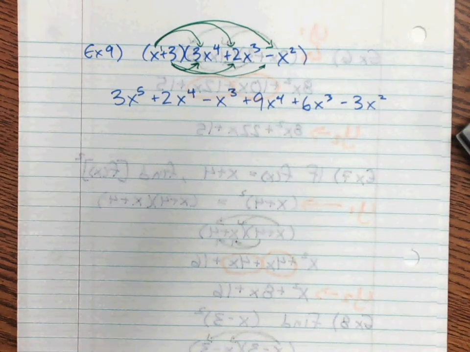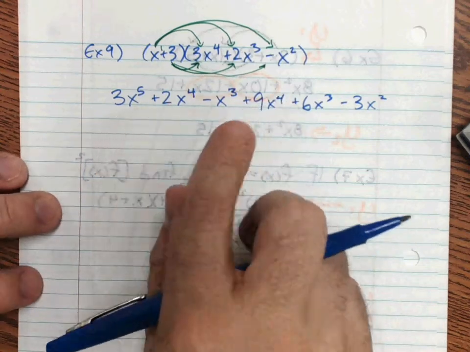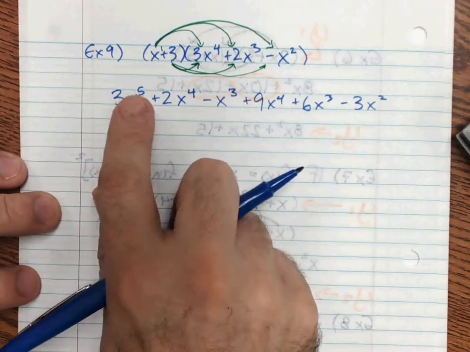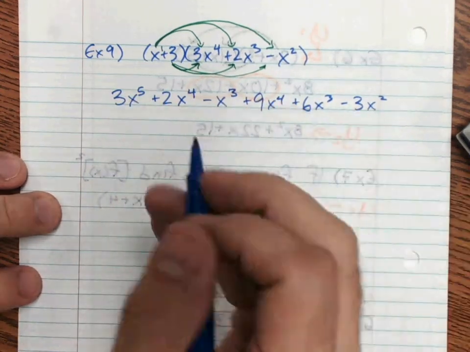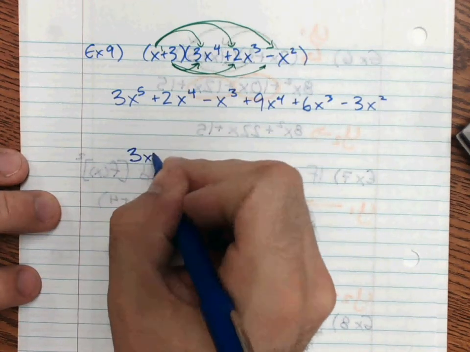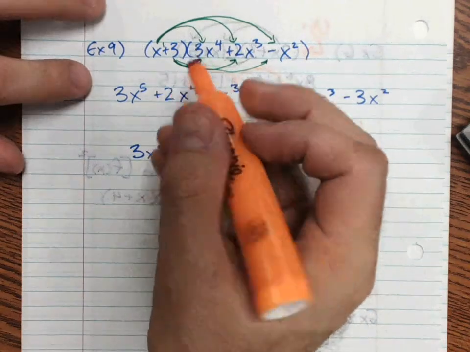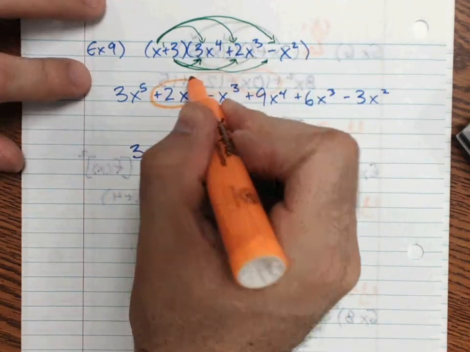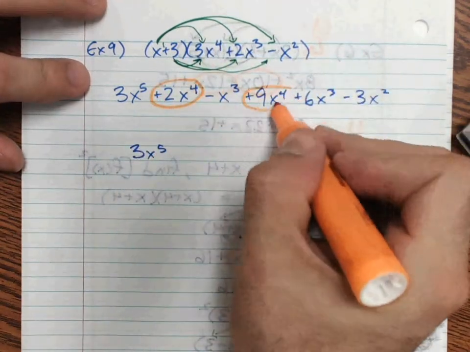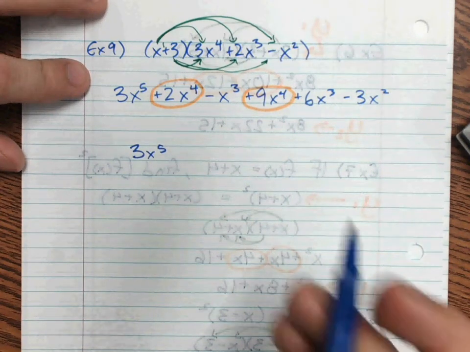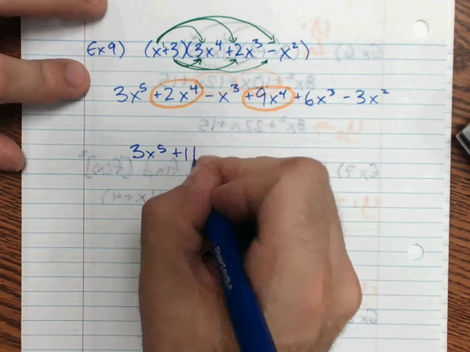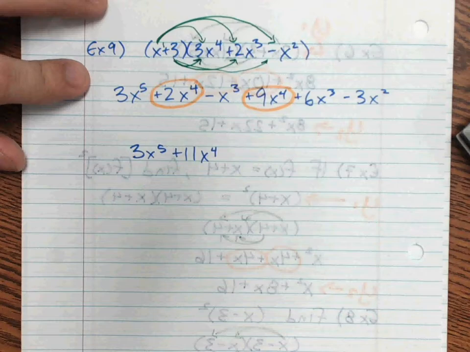Now we look for like terms. All of our numbers are mostly in order from biggest exponent. The 3x to the fifth does not have a partner, so it's just going to jump on down. 2x to the fourth does have a partner. Here's my positive 2x to the fourth. Here's my positive 9x to the fourth. 2 plus 9 is going to give me 11x to the fourth.